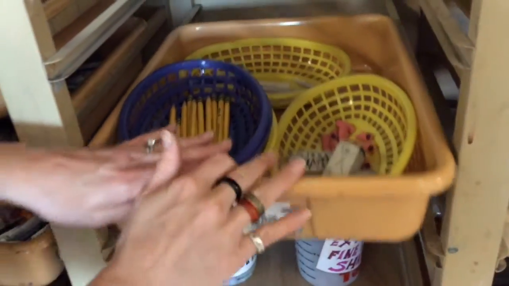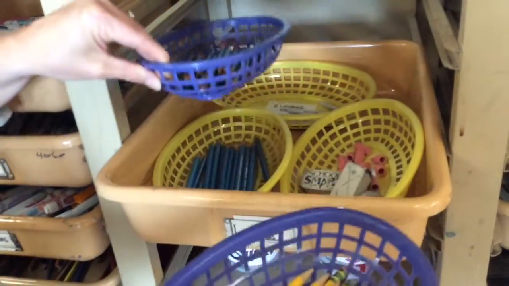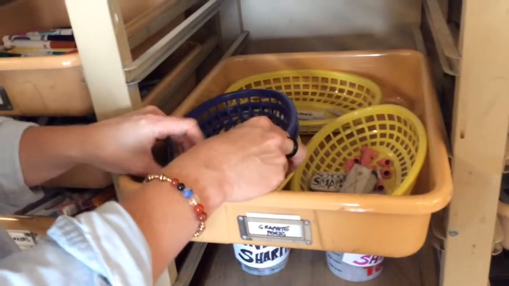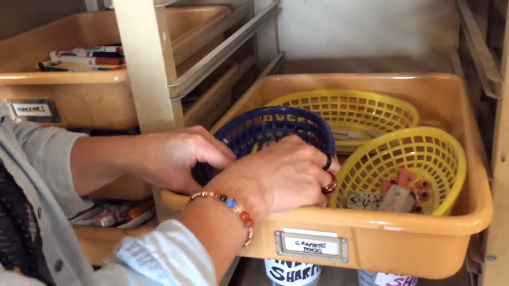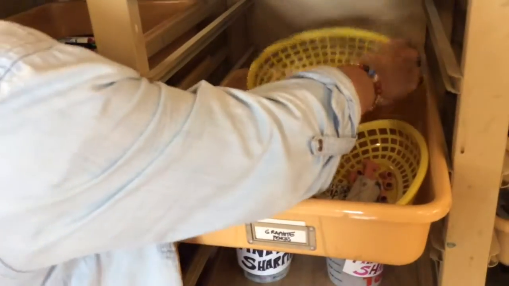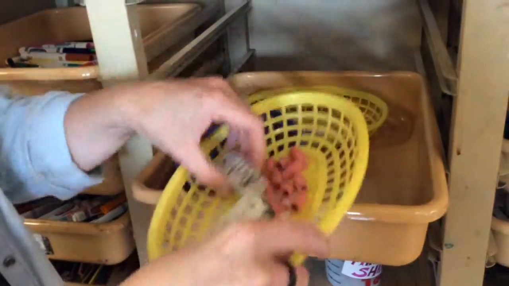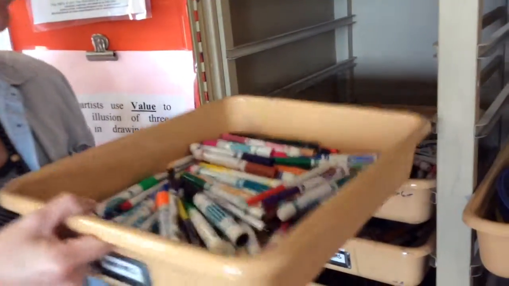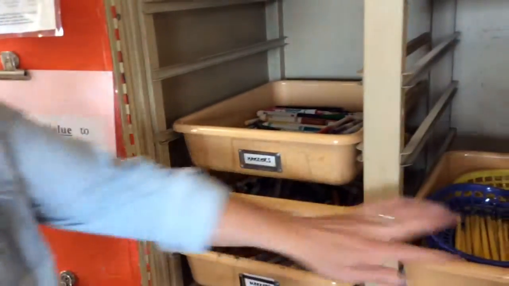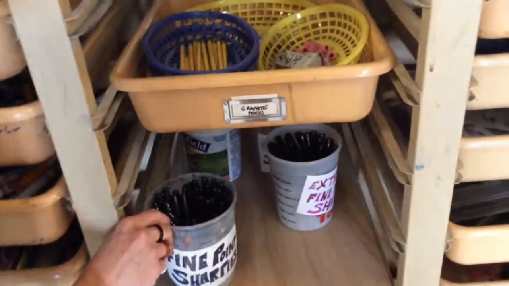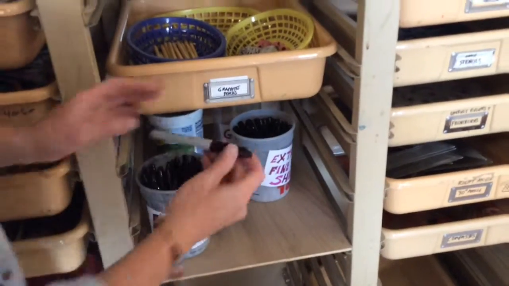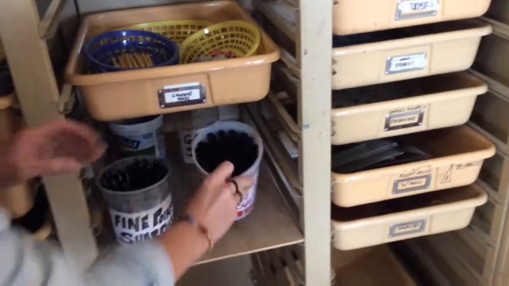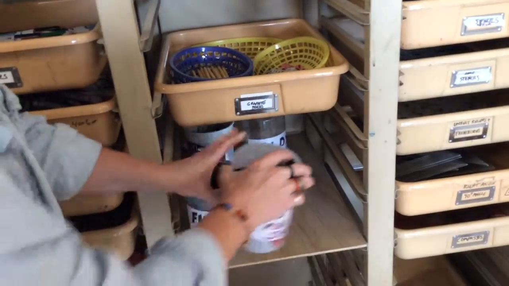Over here we have a lot of drawing pencils. I have a few baskets of drawing pencils. If you have time to sharpen them at the end of class, it's really helpful. We have blending stumps for you to use and erasers. You can grab the supplies that you need and bring it to your table. If you're working with markers, you can take the whole bin out, and you don't have to stick it in here. You can just rest it on top when you put it back in. Down here we have Sharpies. We have fine point Sharpies, which look like this, and we have extra fine point Sharpies, which look like this.